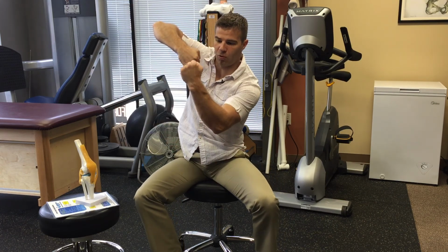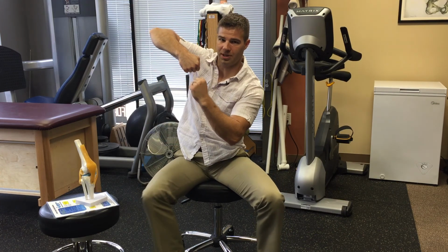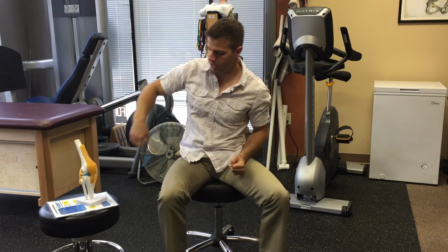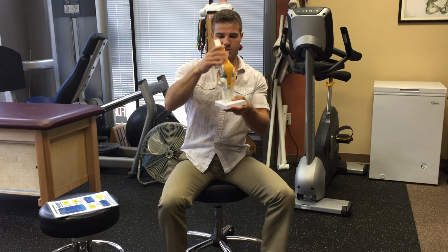All right, ACL reconstruction, knee pain related to ACL tear. So what is your ACL? ACL stands for anterior cruciate ligament, and it's a ligament on the inside portion of your knee which prevents anterior translation, or the forward slippage of your tibia, the lower leg bone, under the femur towards the front.